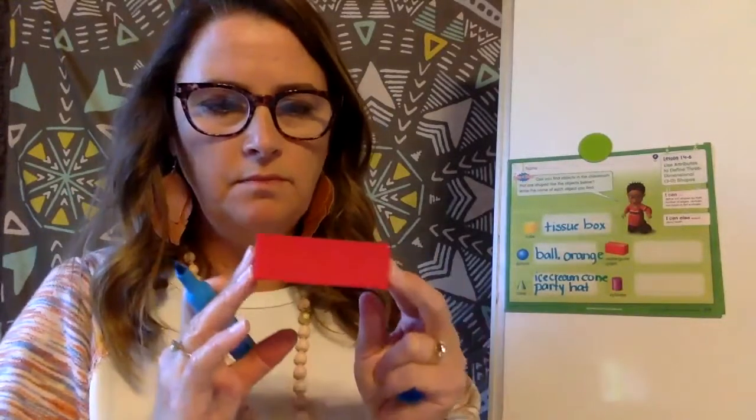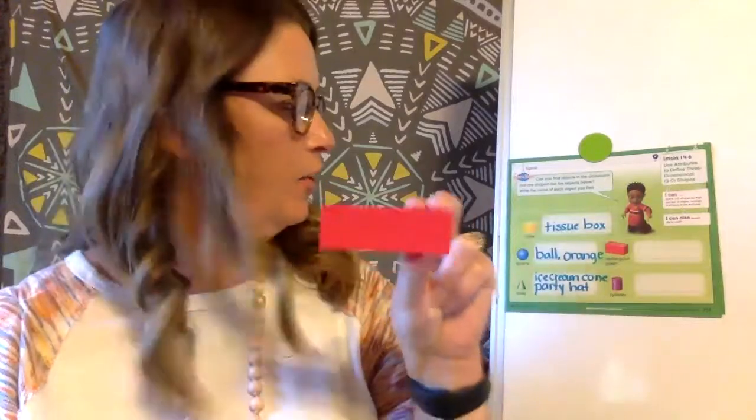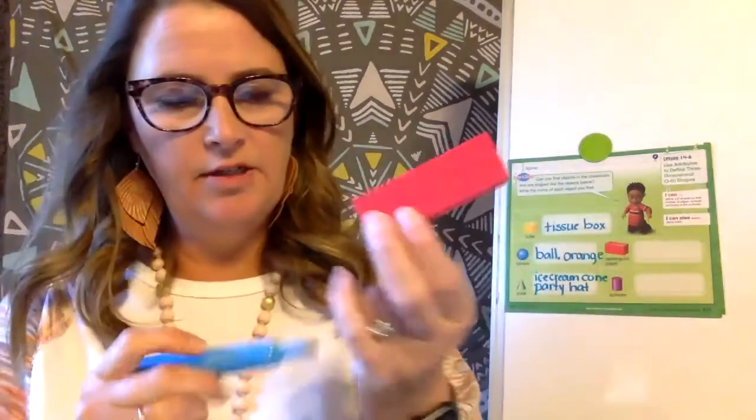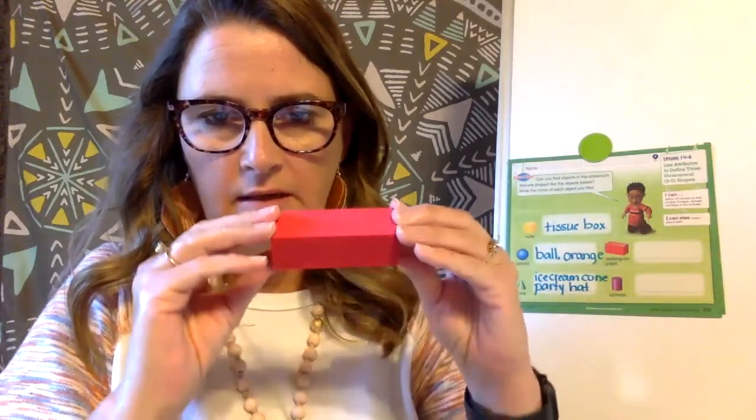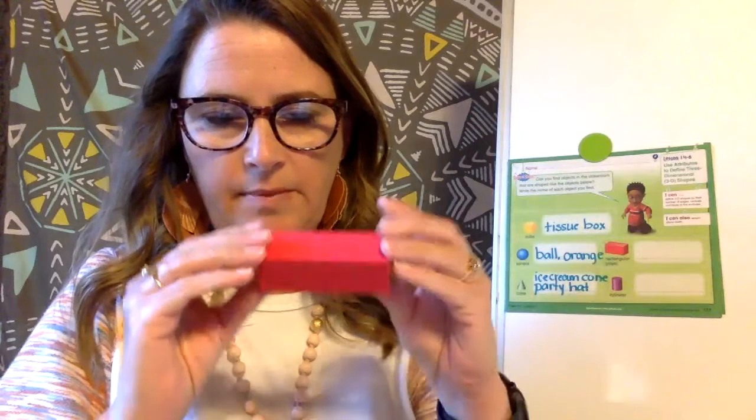All right, the next one. This is called a rectangular prism. Okay, now let me tell you something about a rectangular prism. It has a rectangle shape here, and watch, I'm going to flip it forward. It has a rectangle shape here, flip it forward again. It has a rectangle shape here. I'm going to flip it forward one more time, and it has a rectangle shape here.